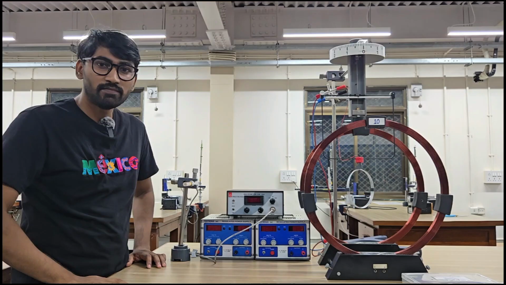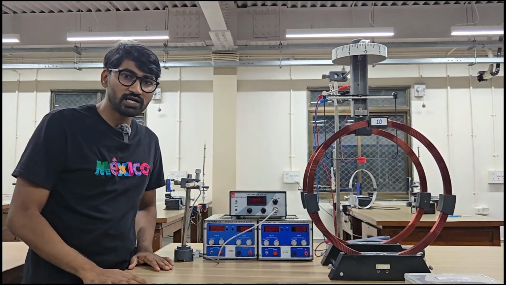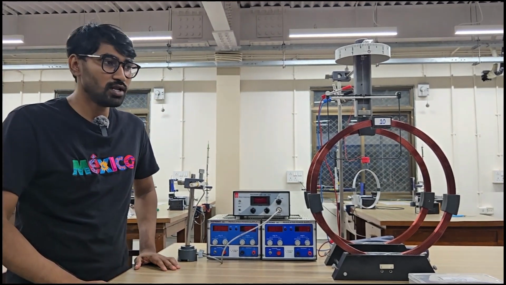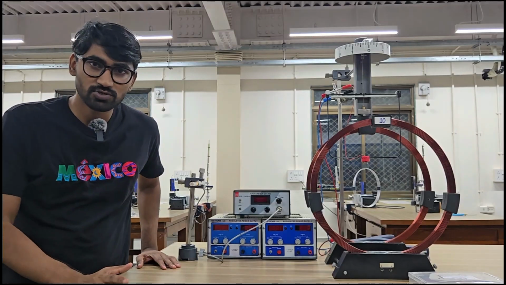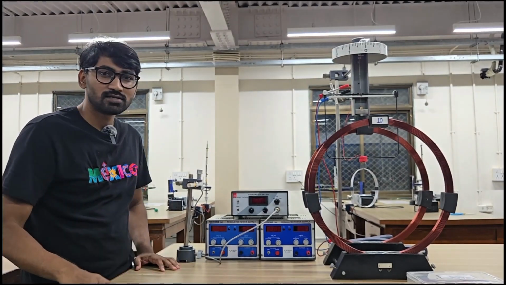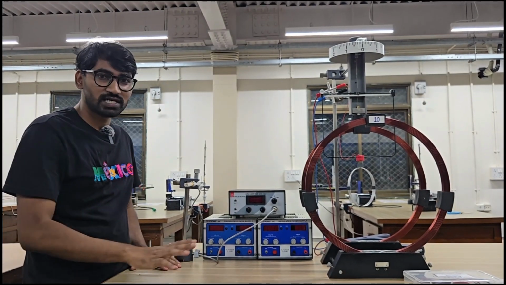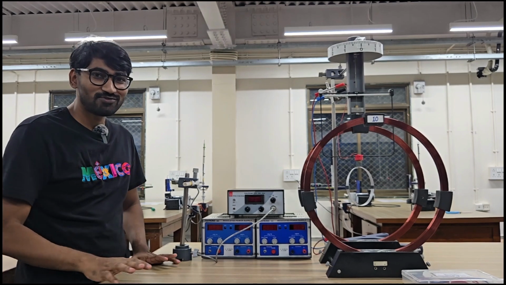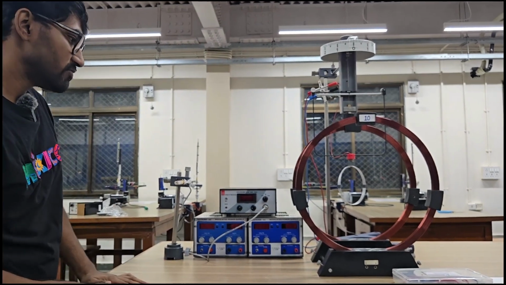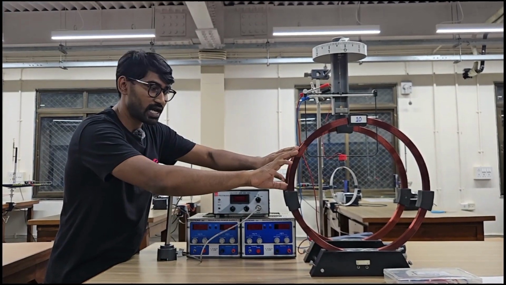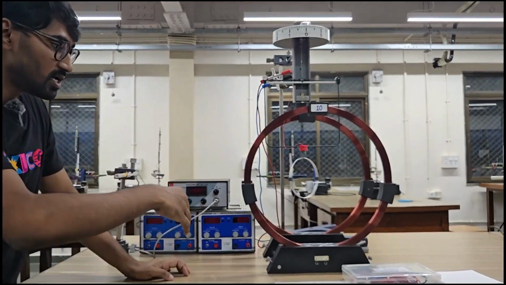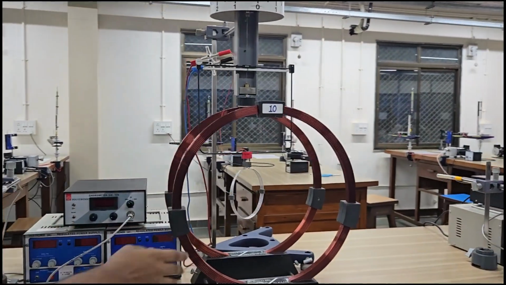Hello everyone, my name is Abhishek Thakur and I am going to be your TA for this semester, Helmholtz Coil. There will be other TAs also, but I am going to explain about this setup and the working principle of the Helmholtz Coil. So basically we have two coils, and through these coils the magnetic field is generated at the center.